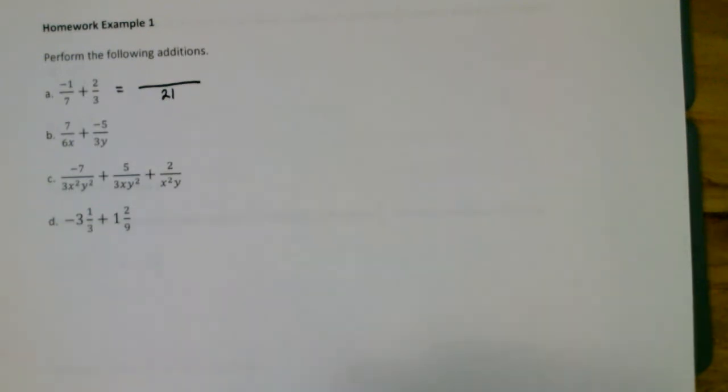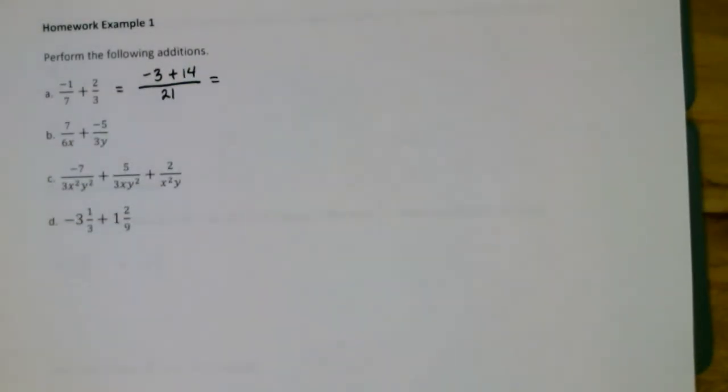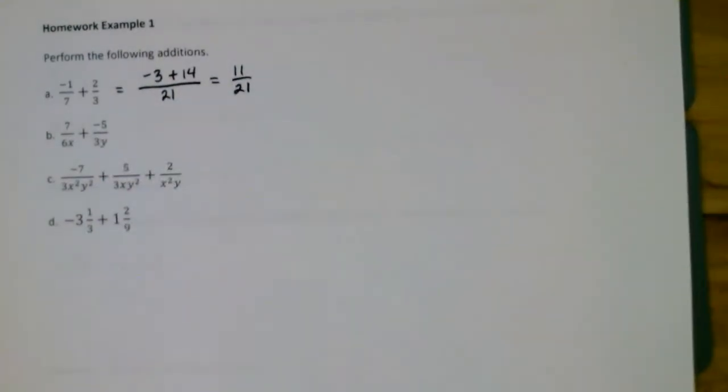And then to get my numerators, I'll just do cross multiplication here. Like the -1 times 3, that'd be -3. And then plus 7 times 2 will be 14. And then -3 plus 14 will be 11. And that will be over 21. So 11 over 21 would be the answer to -1/7 plus 2/3.